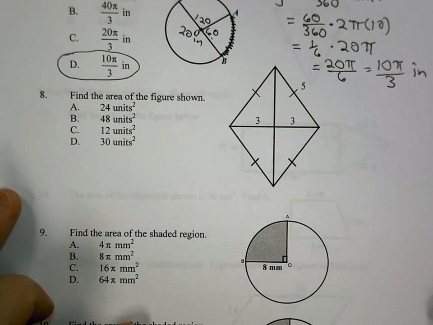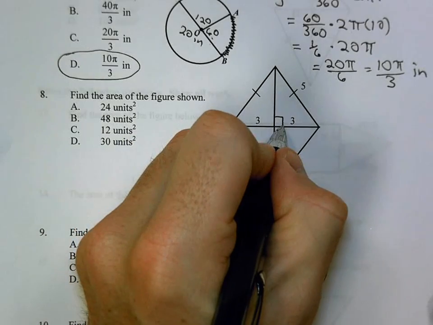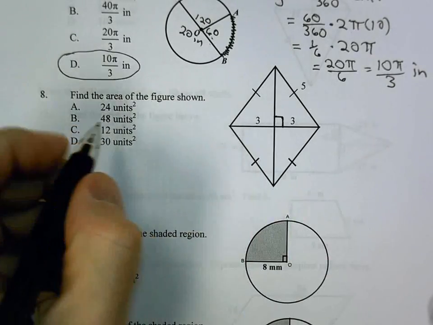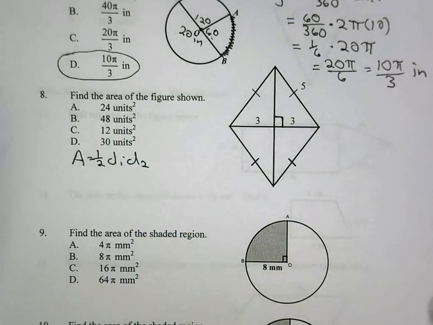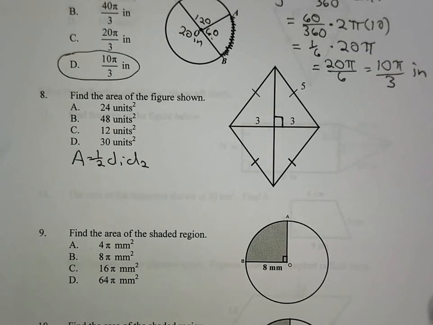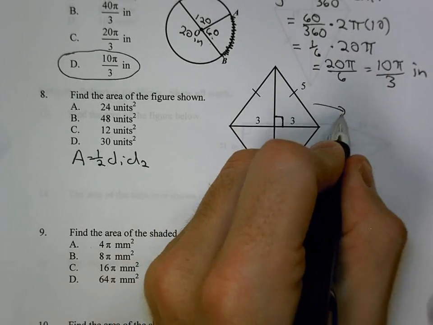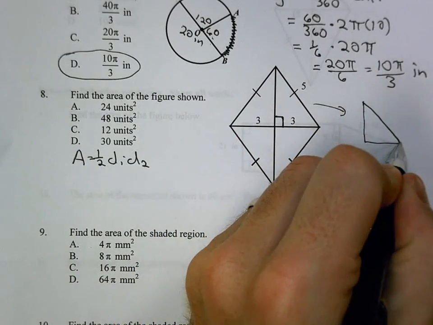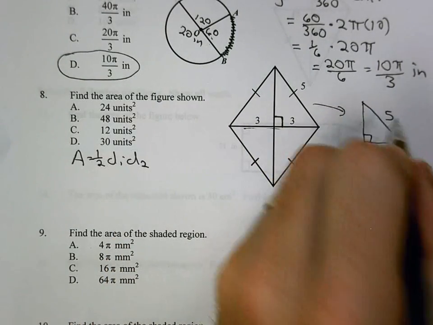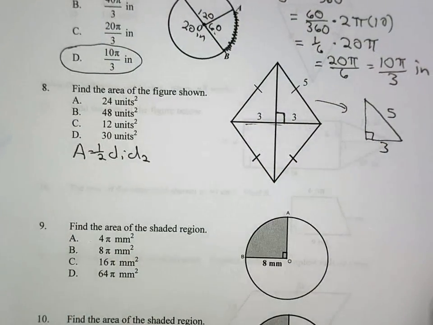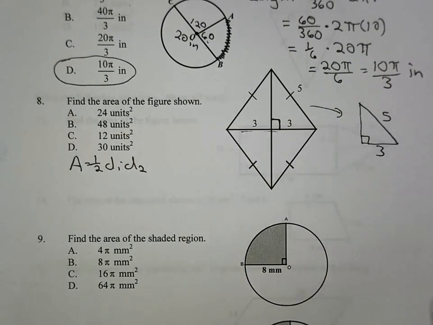For number 8, we need to find the area of the figure. This is a rhombus, so we know these are perpendicular. For a rhombus, the area is 1/2 diagonal 1 times diagonal 2. In this case, we actually have to use this triangle in that rhombus to help us, because we know one of the diagonals is 6, and that's this horizontal one. But if we take the slice out, this triangle, we have a right triangle there, and we can use that to help us find our other diagonal.